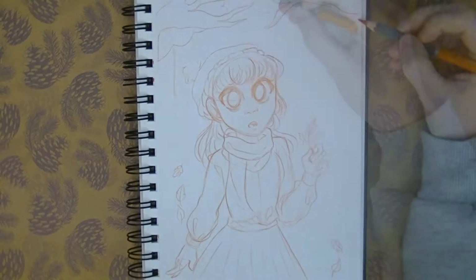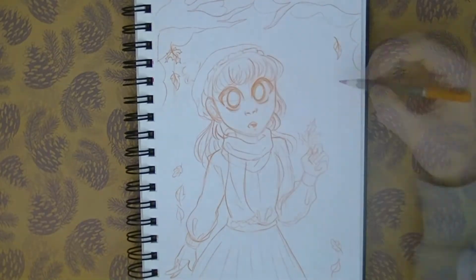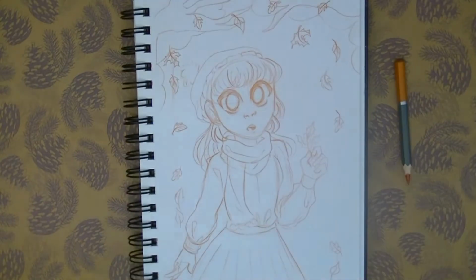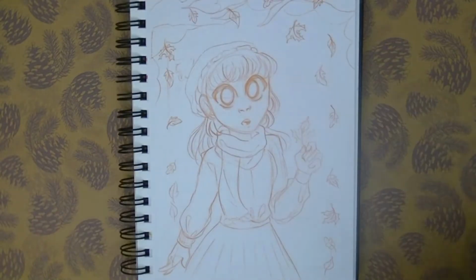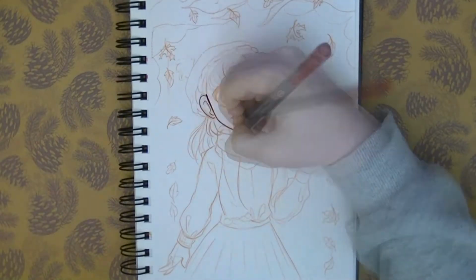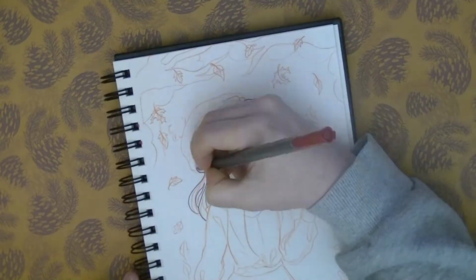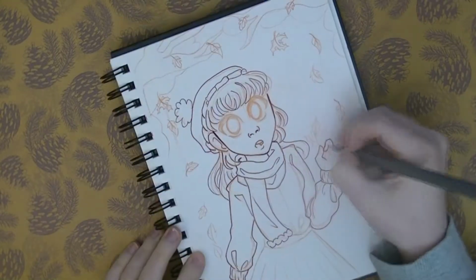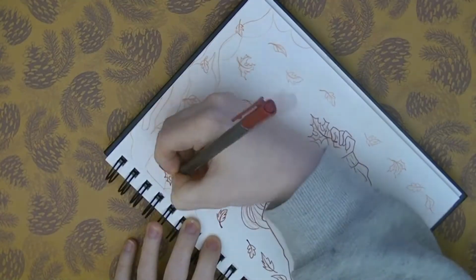So I didn't really have a big idea for a concept or any particular thing that I wanted to draw. So admittedly this one isn't the most innovative or unique or different. I didn't really come up with a complicated character design or anything. I just kind of drew a normal character in a kind of autumn setting.